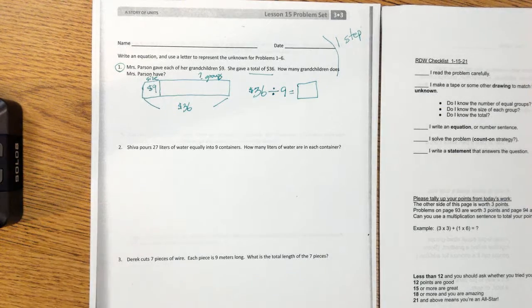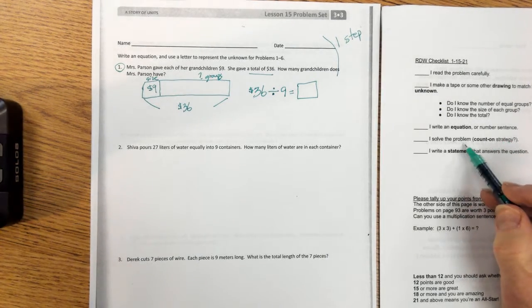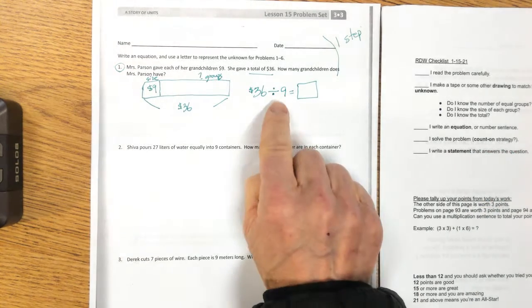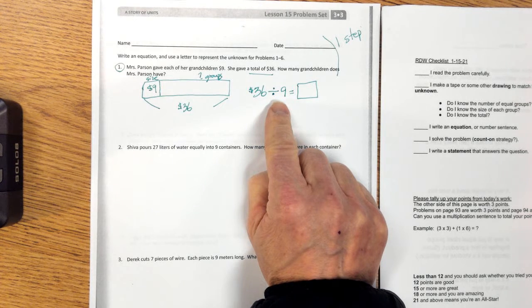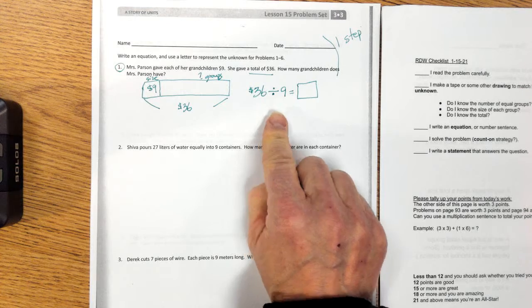36 divided by 9. There's the equation. I solve the problem. Countdown strategy. Well, you know a few different ways now to use these 9 facts, right? And you might have this memorized. I'm going to use the countdown.